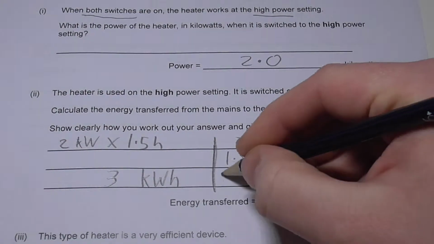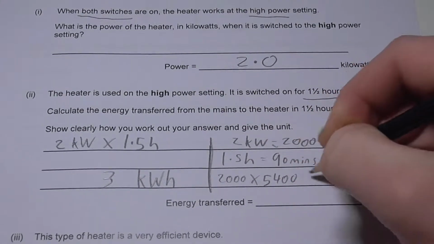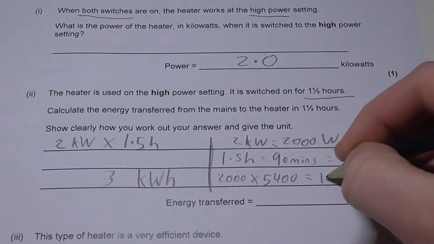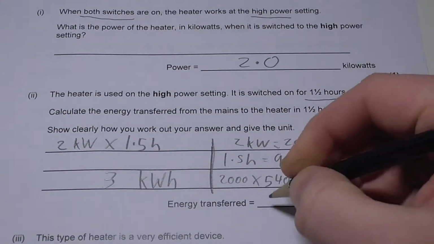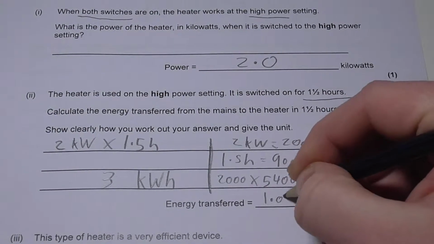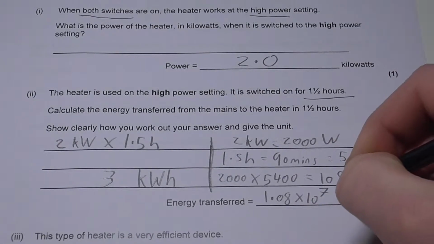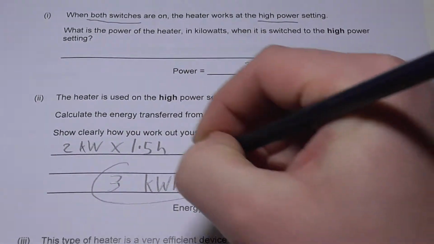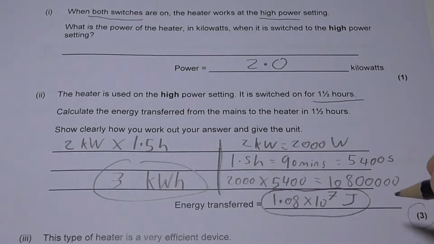Then we times them together, so you've got 2,000 times 5,400, which gives 10,800,000, or in standard form, 1.08 times 10 to the 7 joules. So either 3 kilowatt hours or 1.08 times 10 to the 7 joules.